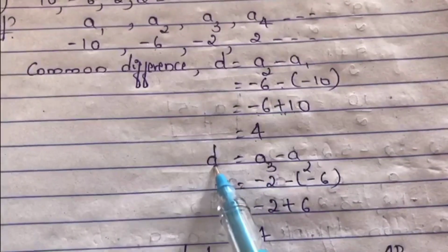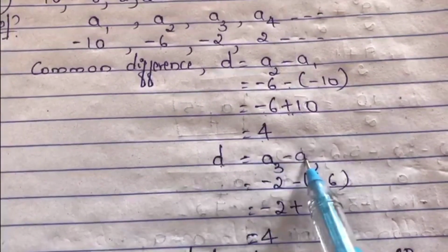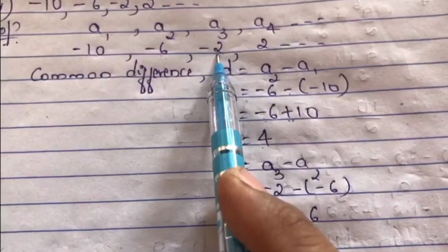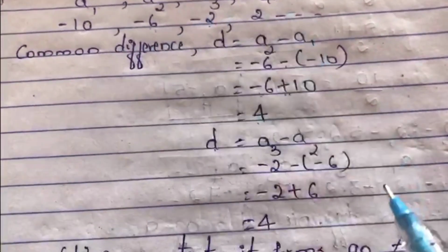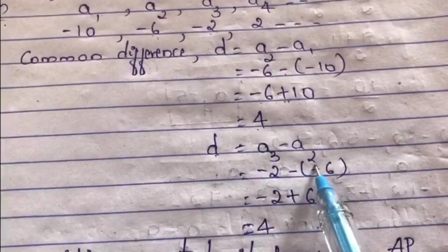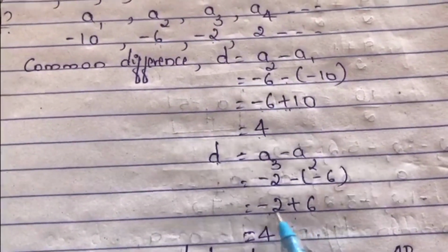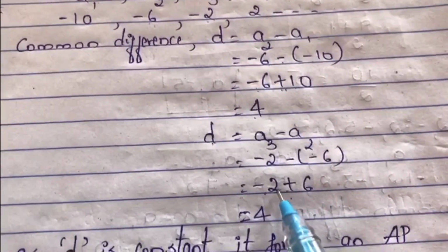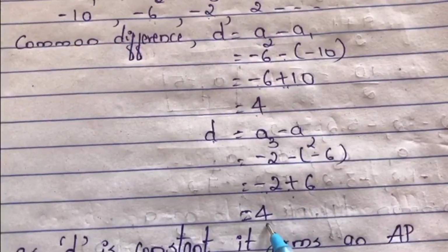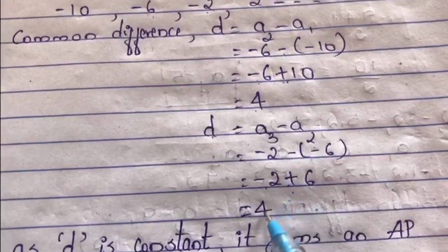Next two terms common difference will be A3 minus A2, that is A3 is minus 2 and A2 is minus 6. Here minus into minus will be plus, that will be minus 2 plus 6. Here also the signs are different, so we need to subtract them. We will get the answer as 4.